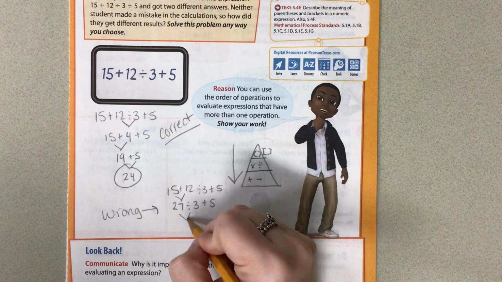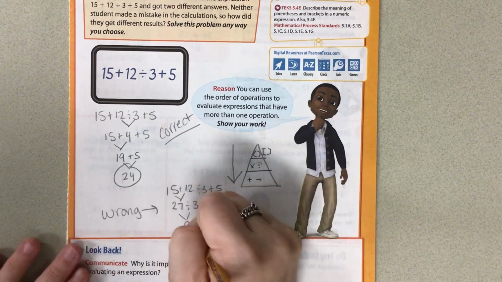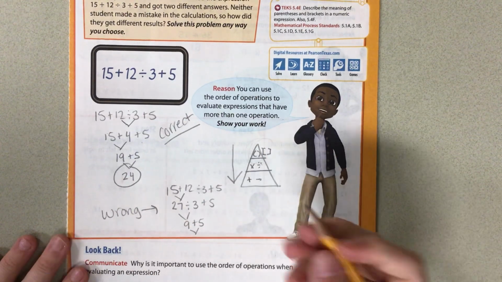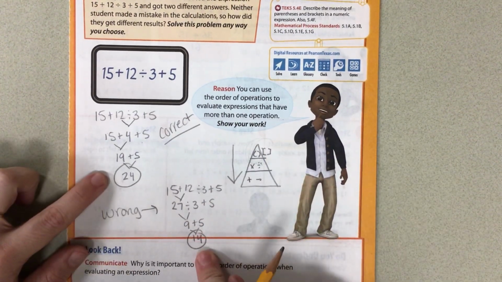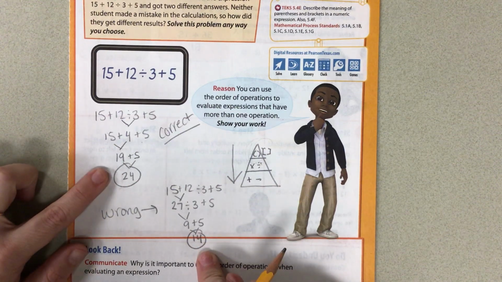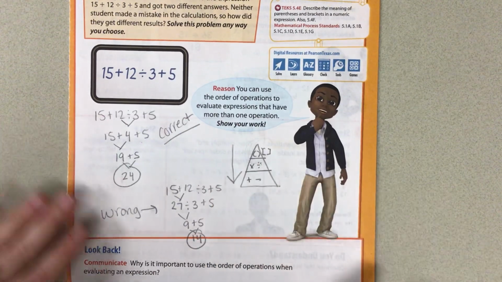And then I would do 27 divided by 3, and that would give me 9. And then 9 plus 5 is 14. So look at that difference. 24 and 14, those are very, very different. So we want to make sure that we're following this pyramid at all times.